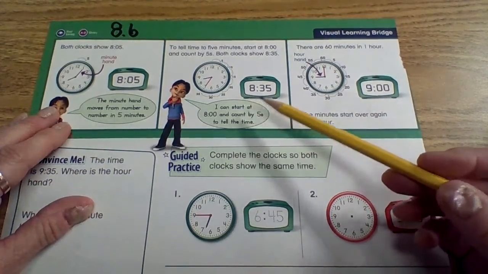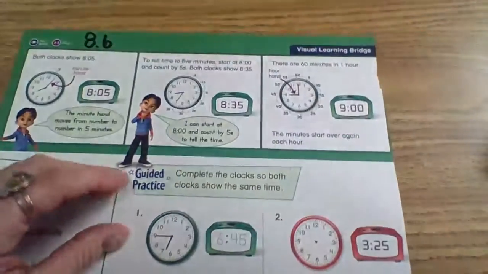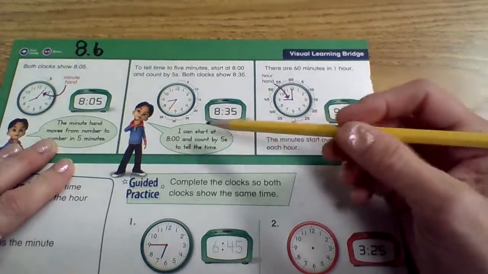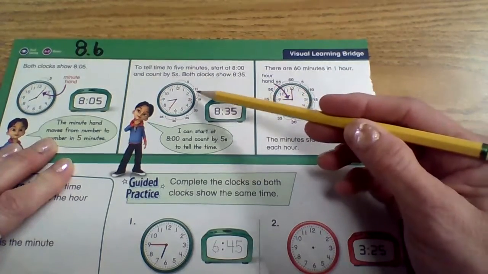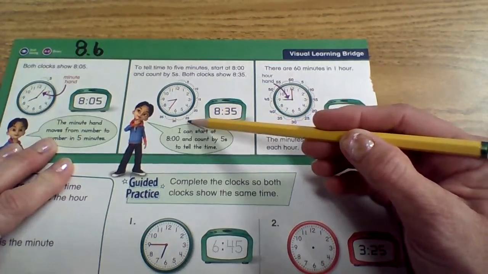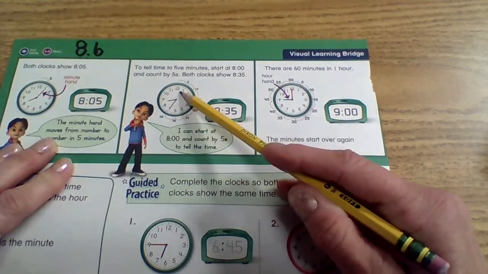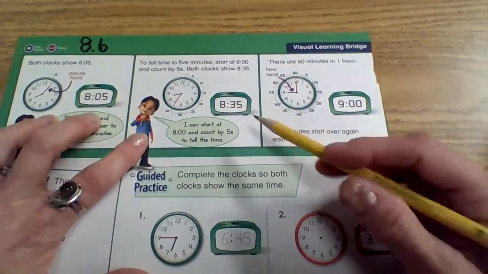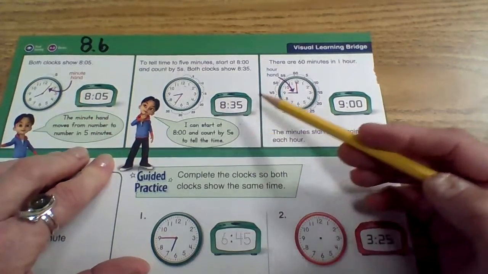To tell time to 5 minutes, start at 8 o'clock and count by fives, okay? So pretend the 12 is 0, that's your o'clock, and the 1 starts your 5. So 5, 10, 15, 20, 25, 30, 35, 40, 45, 50, 55, and then this starts back at your double zeros, your o'clocks, okay? So I can start at 8 o'clock and count by fives to tell time. So this is 8:35 and this is 8:35.